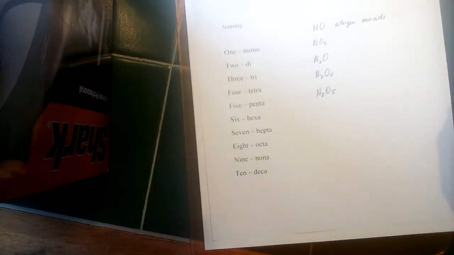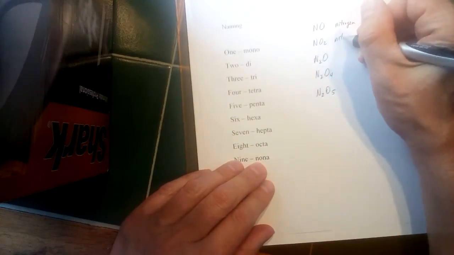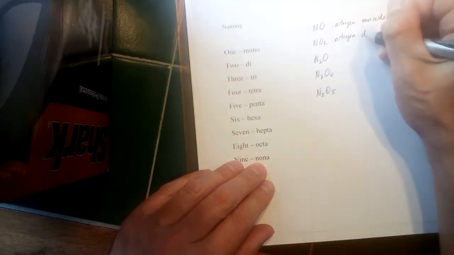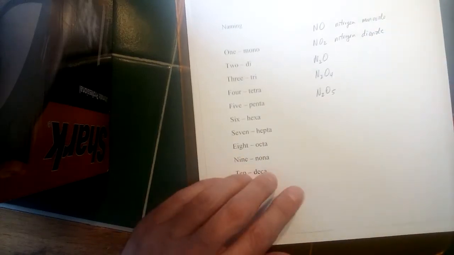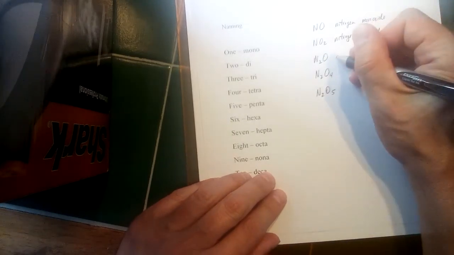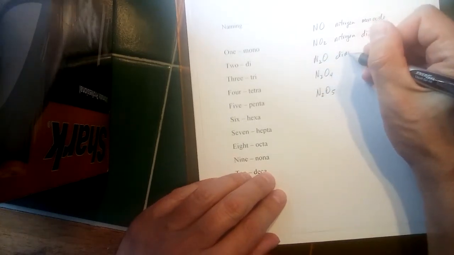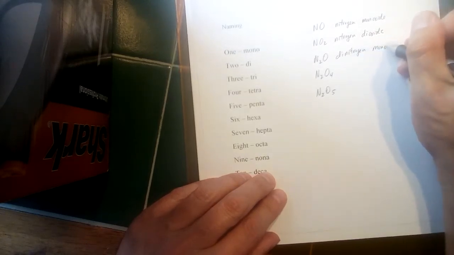We drop 1. 1 nitrogen and then 2 oxygens, that would be nitrogen dioxide. But 2 nitrogens, then 1 oxygen, that means we'd need the di in front of nitrogen. So that would be dinitrogen monoxide.